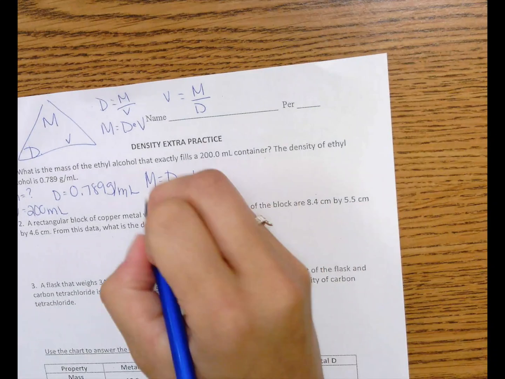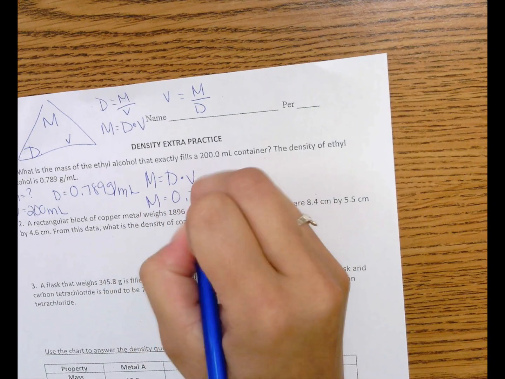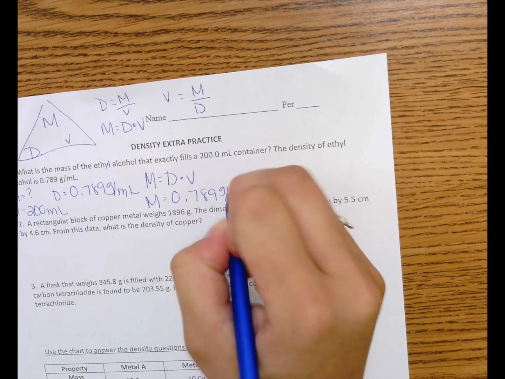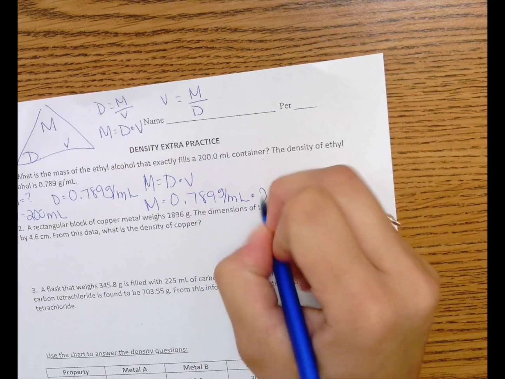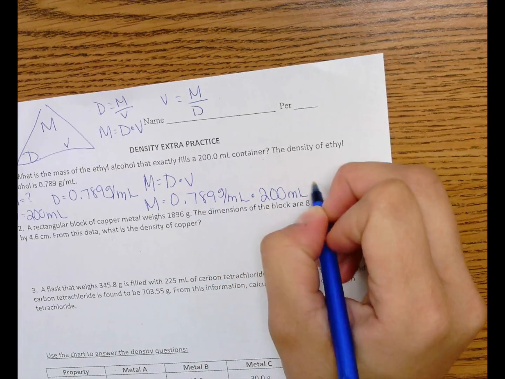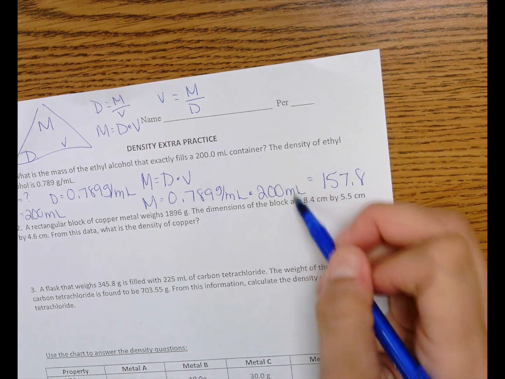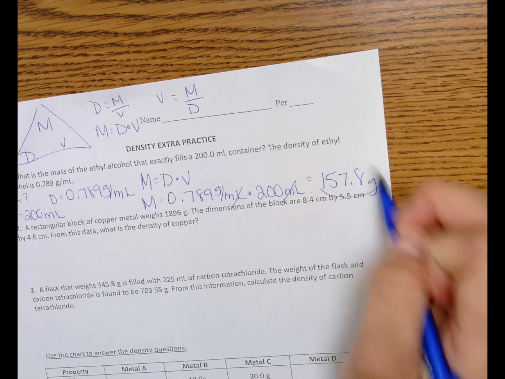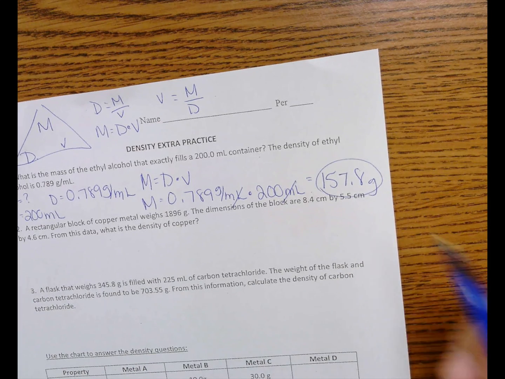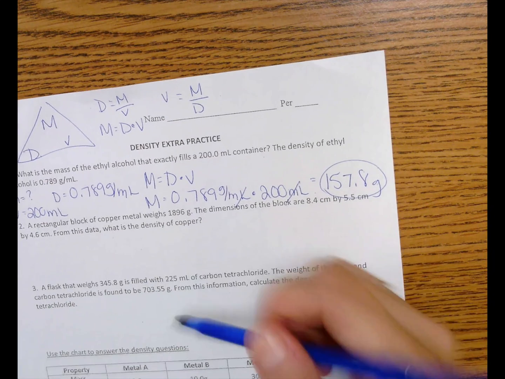So all we have to do is multiply these numbers. 0.789 grams per milliliter times 200 milliliters. You will get 157.8. Milliliters will cancel out and you'll be left with grams. I'm going to go ahead and let you guys solve for 2 and 3 by yourself.